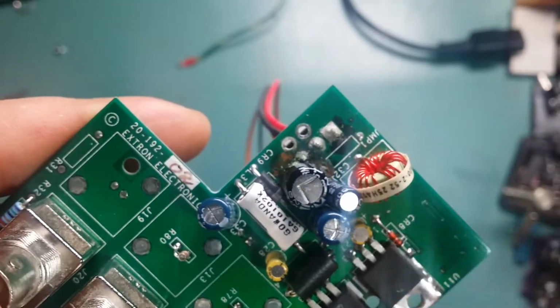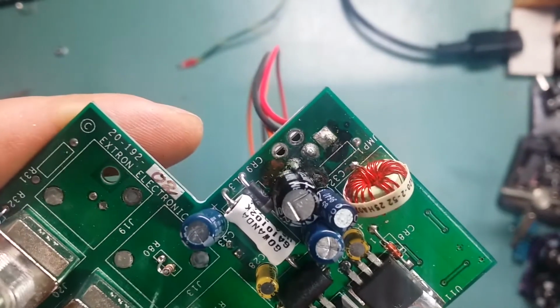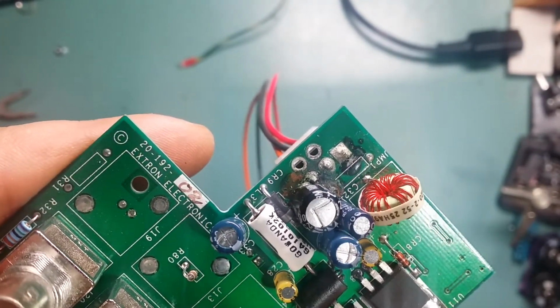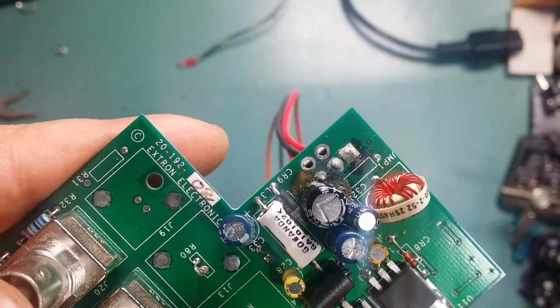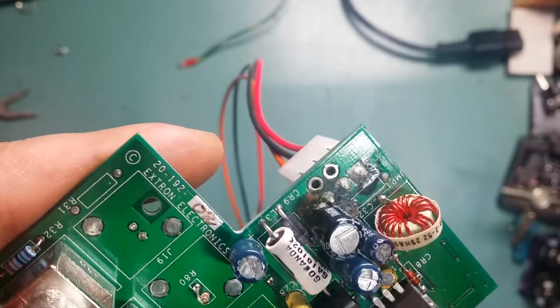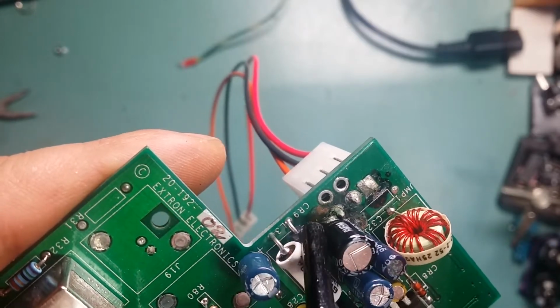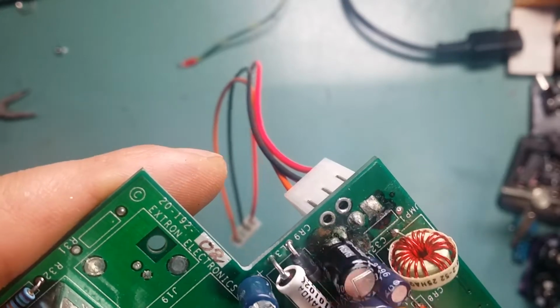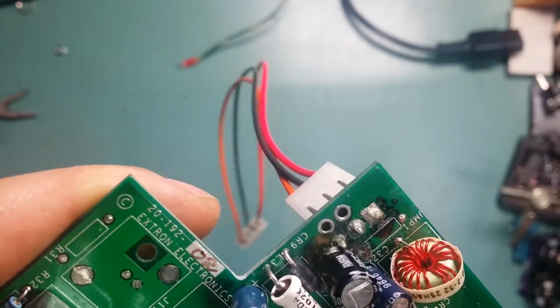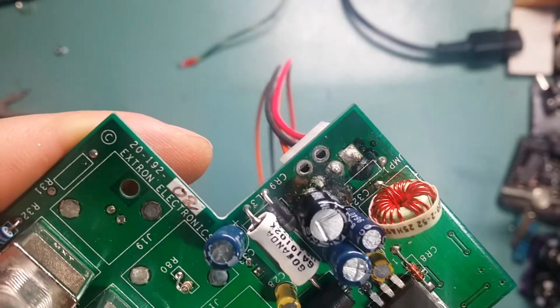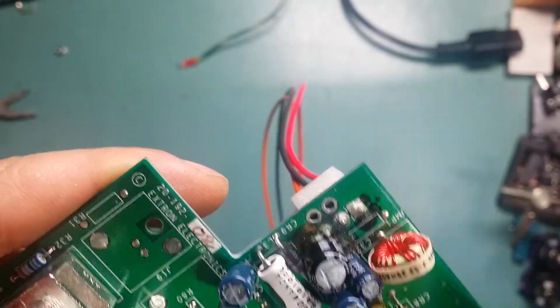So from this side, you can see better. There we go. Okay, I think what happened is the PCB tracks might have been compromised, because I can see a bit of copper over there. So I'm going to take this capacitor out and find out exactly what's going on. Obviously there's something wrong with this power supply, that's why I think it's flashing.